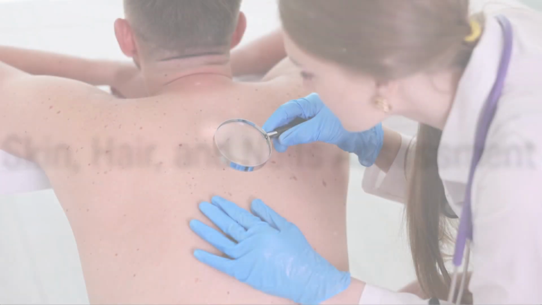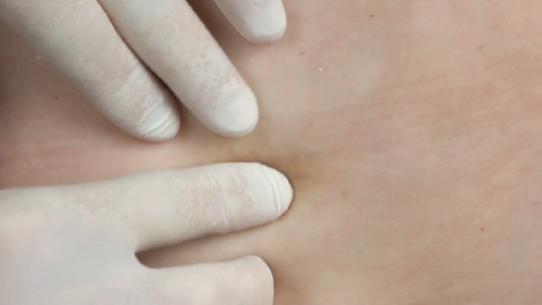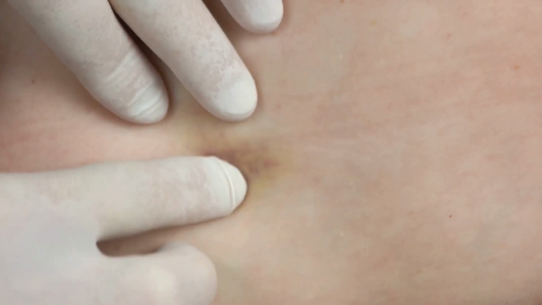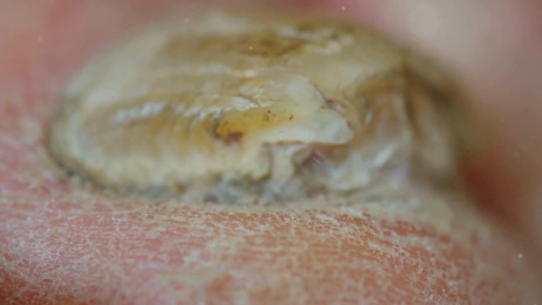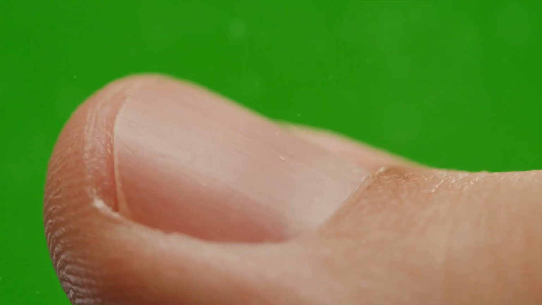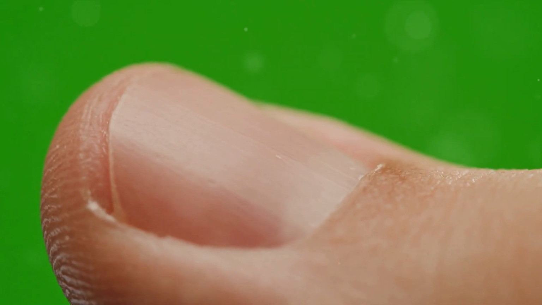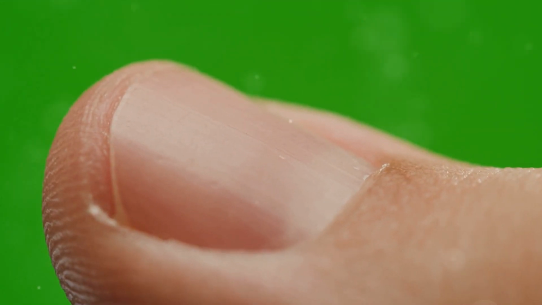Moving on to the skin, hair, and nails. The skin is the largest organ of the body and can provide invaluable clues about a patient's health. Look for primary skin lesions such as macules, papules, and vesicles. Secondary skin lesions such as scales, crusts, and scars may indicate a disease progression or healing process. Hair and nails can also reveal nutritional deficiencies or systemic illnesses.